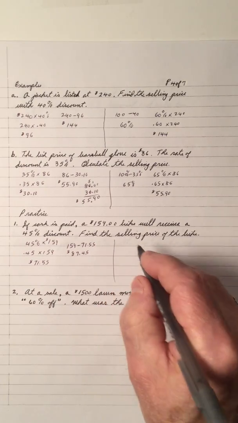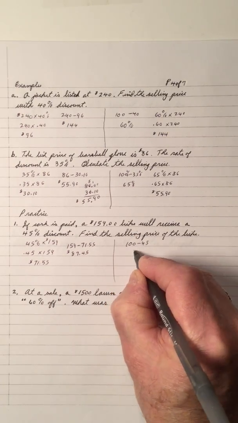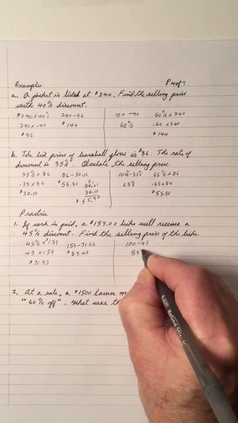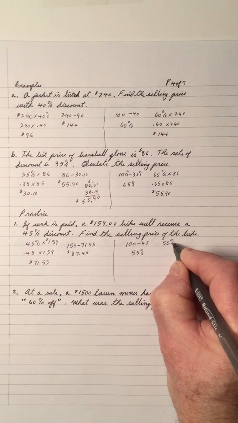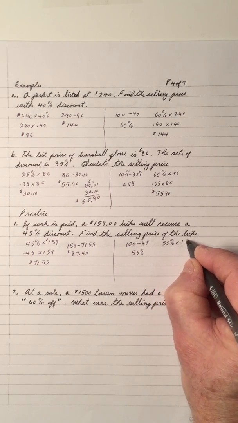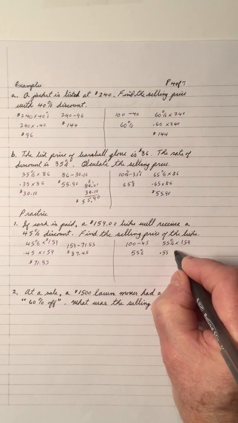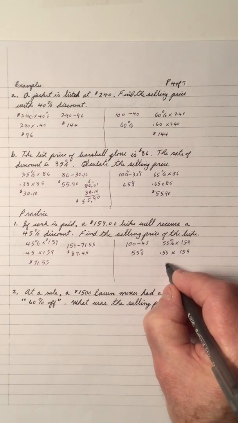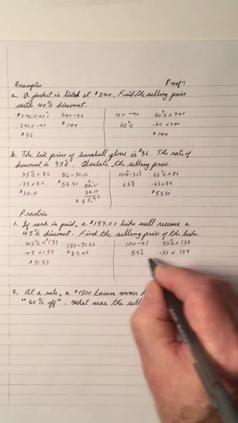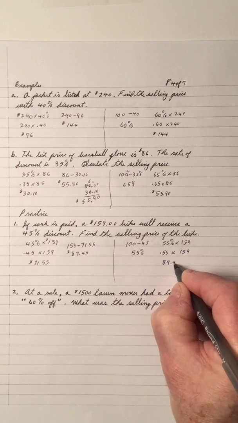Or we can say 45% discount. That means we're going to pay 55%. And the 55% times the $159, decimal 55 times the 159, and that gives you the price of $87.45.